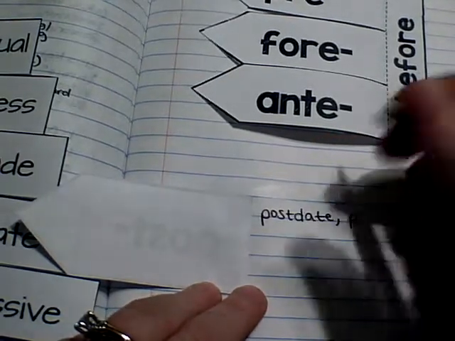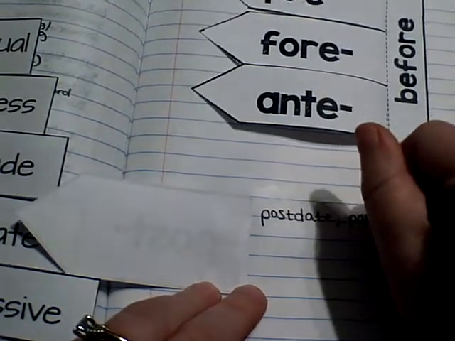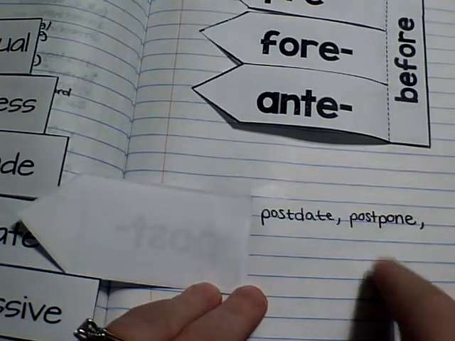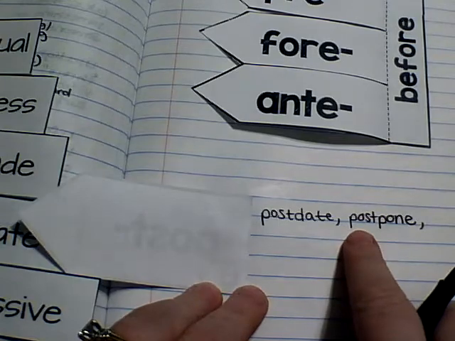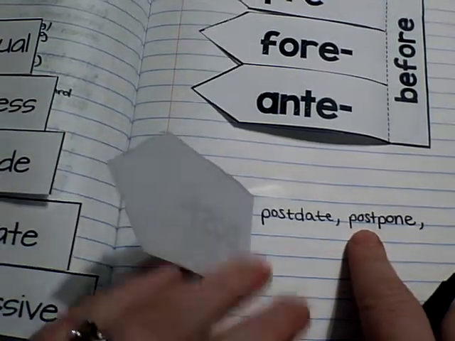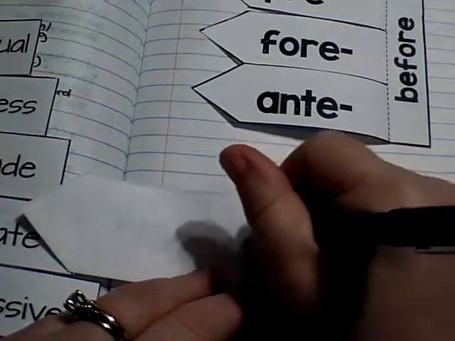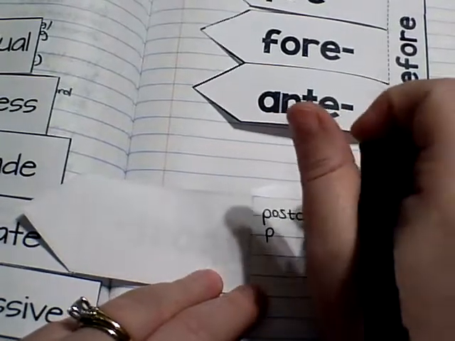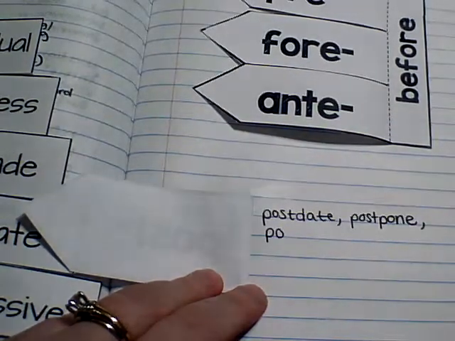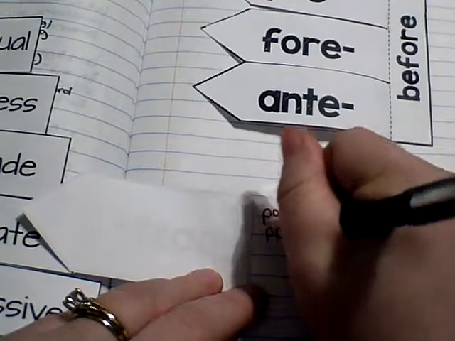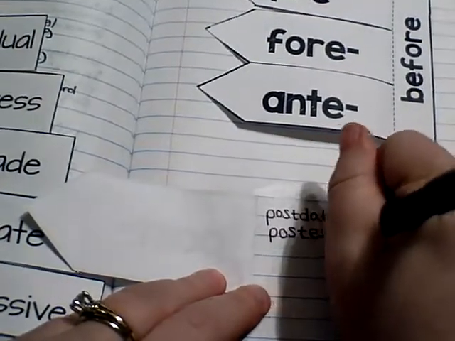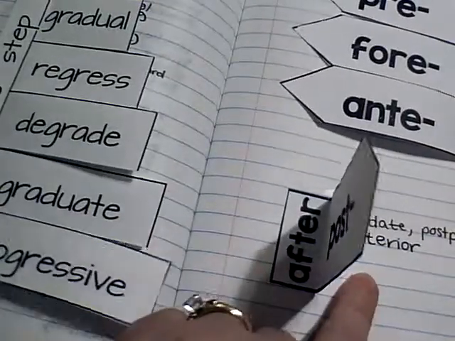We also have postpone. We've had to do a lot of postponing with this COVID era. So that means that you have to make something happen after the actual scheduled date. And then posterior is kind of like anterior, but it's the opposite. So posterior, like you could think of like a booty. I think some people use that word as like a butt. But a butt comes after the rest of the body usually.